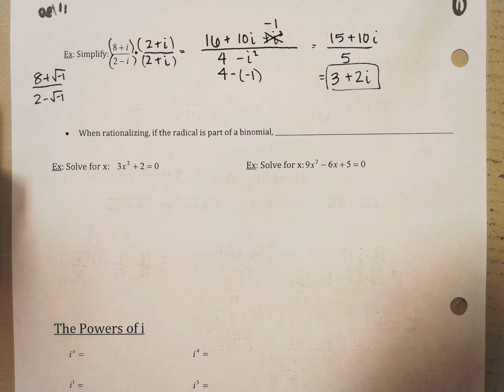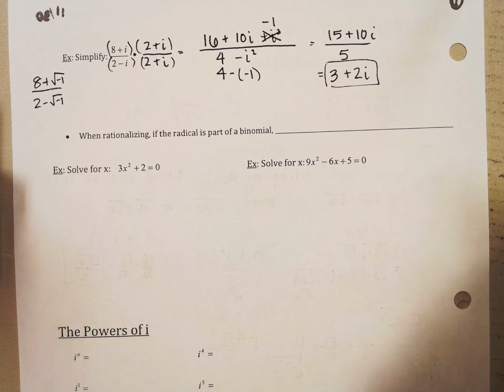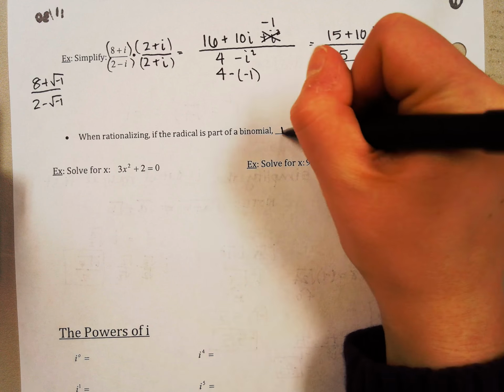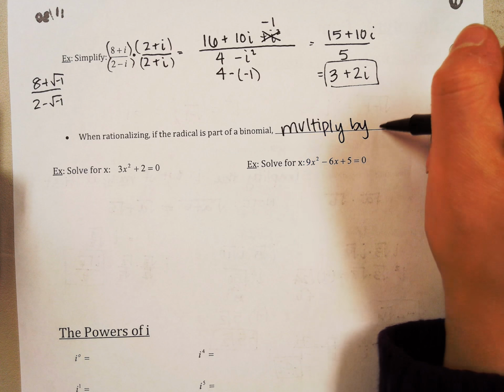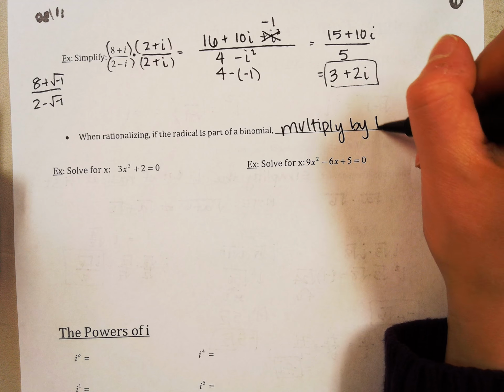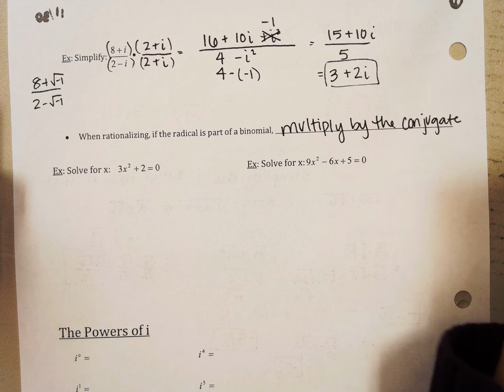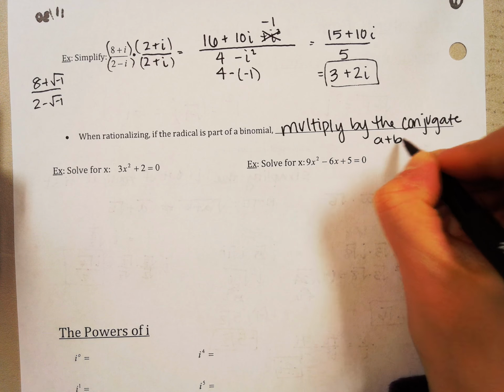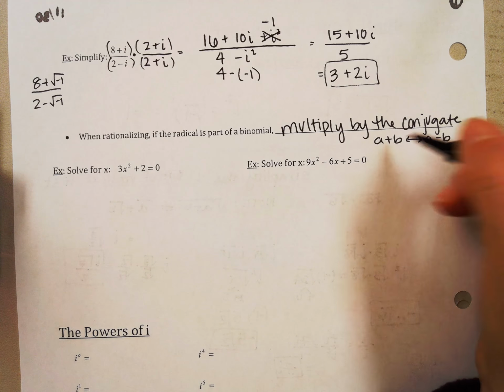So again, if we do have this radical as part of that binomial, which is really what i is representing, some radical, we want to multiply by the conjugate. And remember, if it's a plus b, the conjugate is a minus b, and vice versa. If it's a minus b, the conjugate is a plus b.